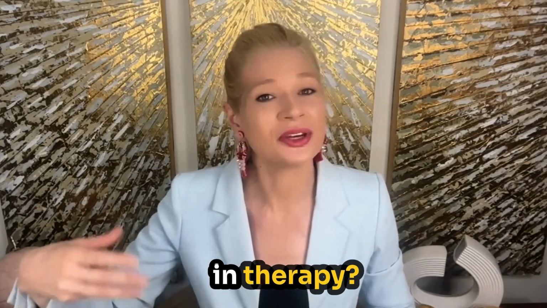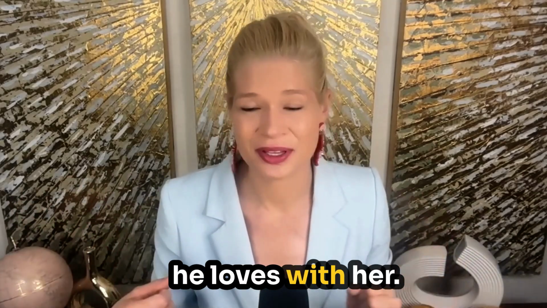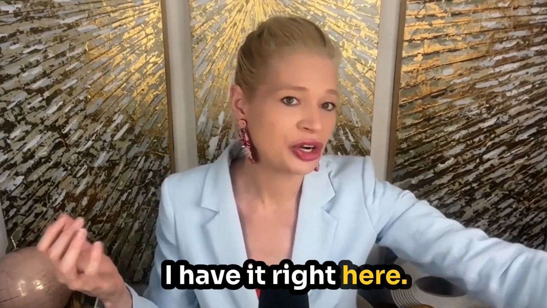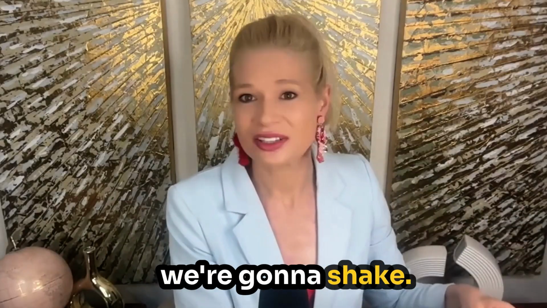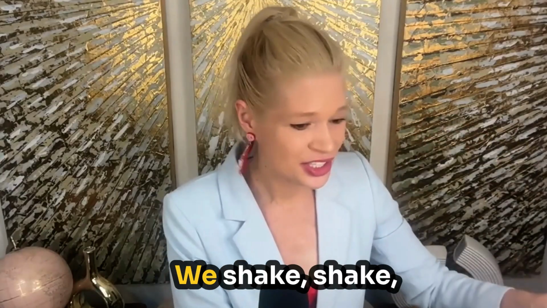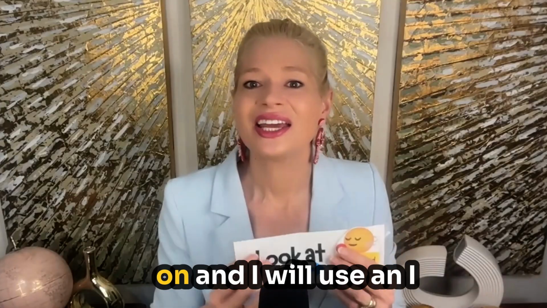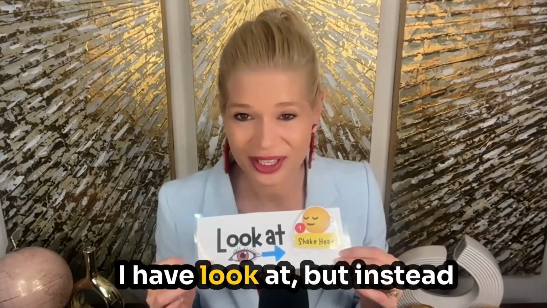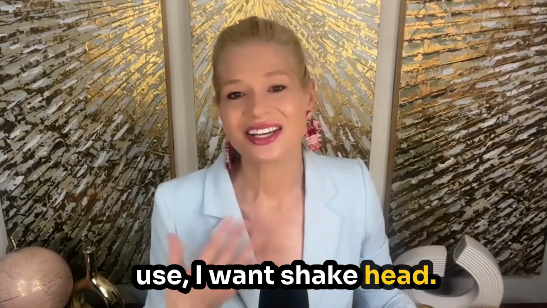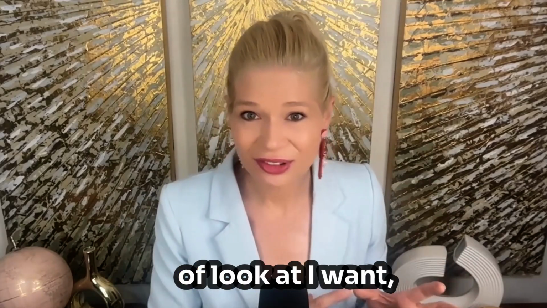Am I using food in therapy? No, I don't use food in therapy. I'm using the literacy activities, which she loves. If we're doing a literacy activity, I have it right here. We're doing Rafi's book. We're going to shake, shake, shake your sillies out. So I will go ahead and stick the sticker on, and I will use an I want sentence here. I have look at, but instead of using look at, I'll use I want shake head. So we're going to shake, shake, shake her head. Instead of look at, I'm going to use I want.